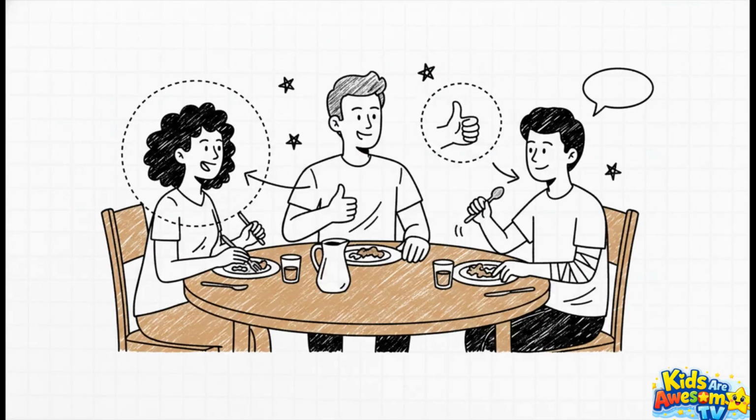Before I let the bell ring on this explainer, I have a bonus challenge for you. Tonight, when you're sitting around the dinner table or just hanging out with your family, I want you to secretly become a family geneticist. Look around the room. Can you spot 3 inherited traits, maybe a cleft chin or a hitchhiker's thumb? And then, can you spot 3 acquired traits, like a scar on a knee or someone speaking a second language? Science is happening all around you, every single day.